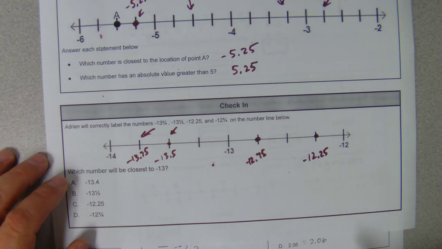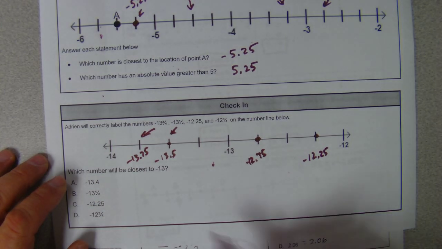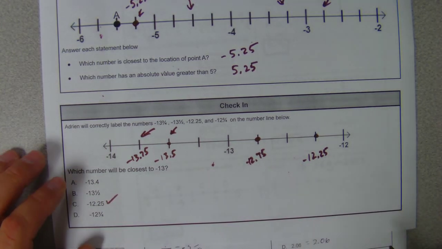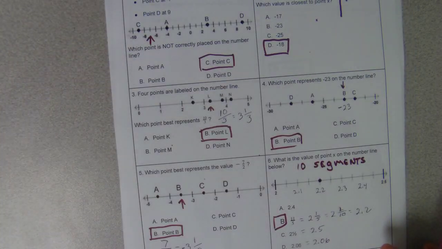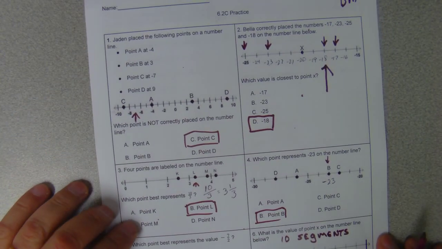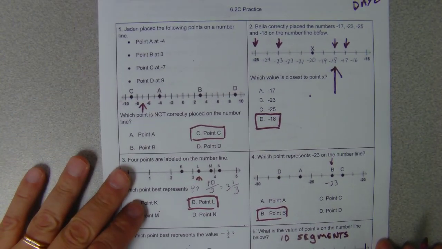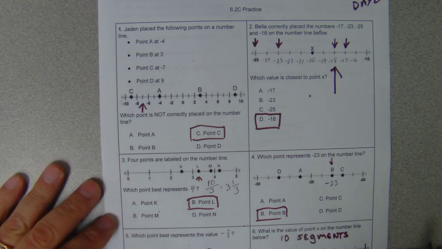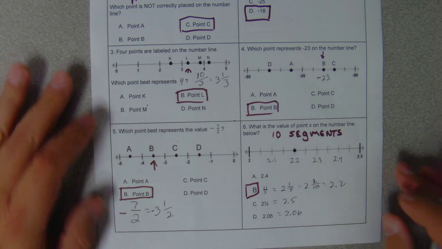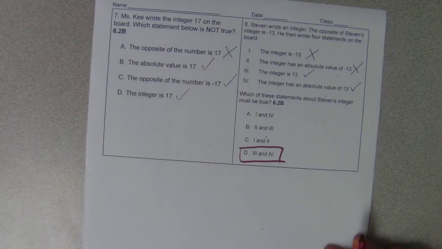All right. Which number is closest to 3? Well, you can see the closest one is this one right here. Okay. And here are the answers to the practice. I'm going to slide it up so that you can see. And turn the next page.